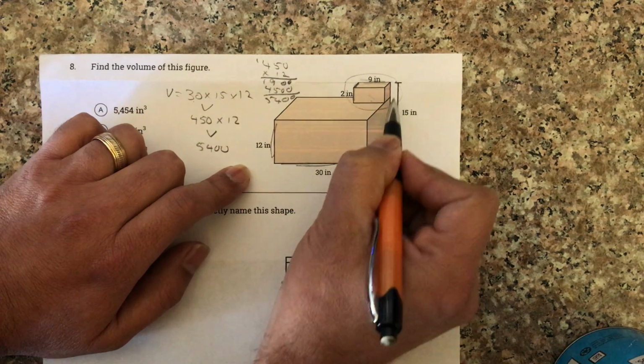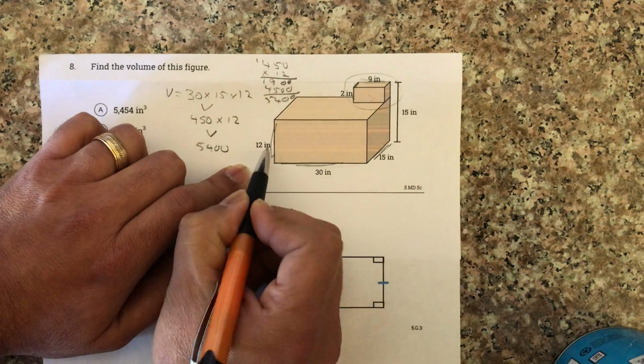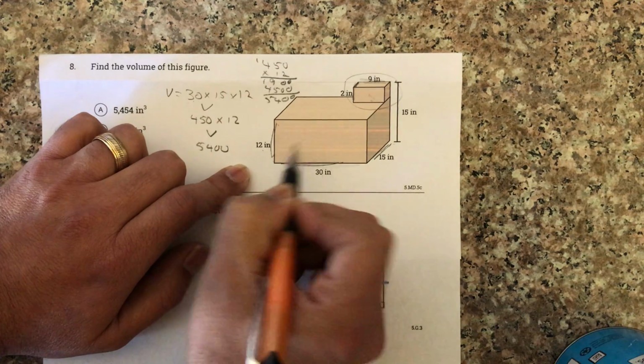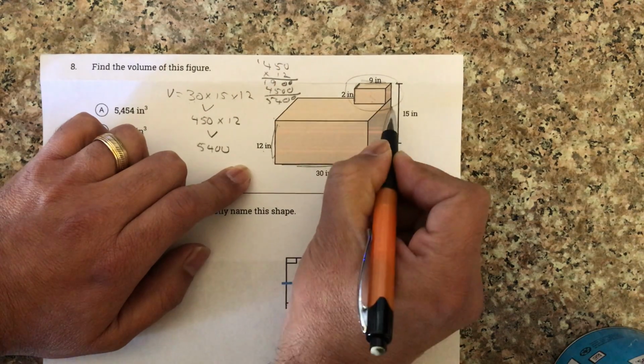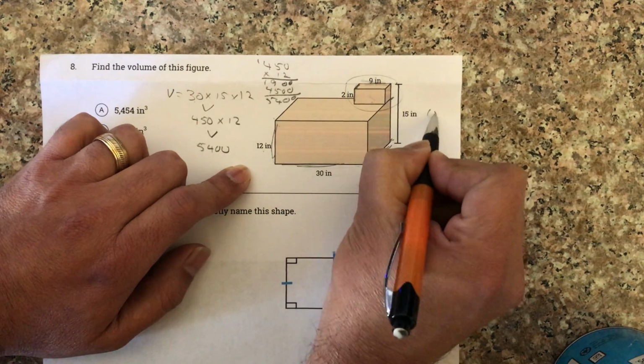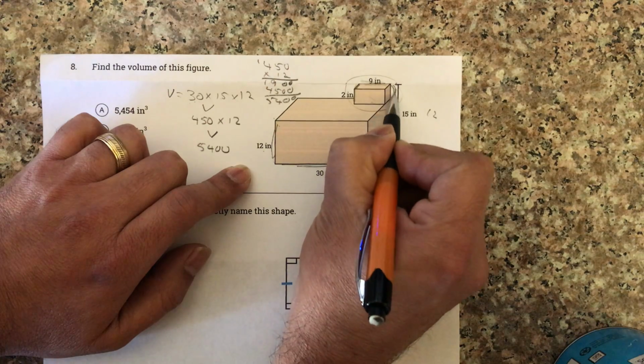It tells me that the total distance from the top all the way down to the bottom is 15. But see this 12? This 12 tells me that from here to here is 12. Or really, from here to here is 12. So how much is it then from here to here? How much is this little piece right there?